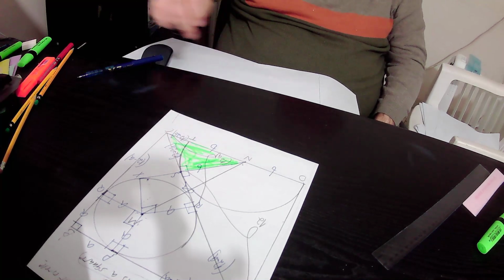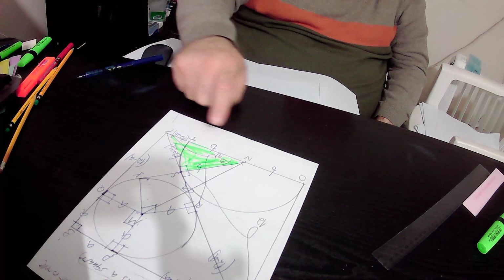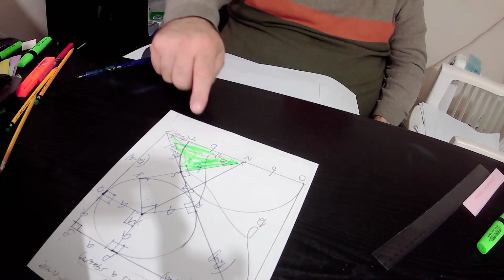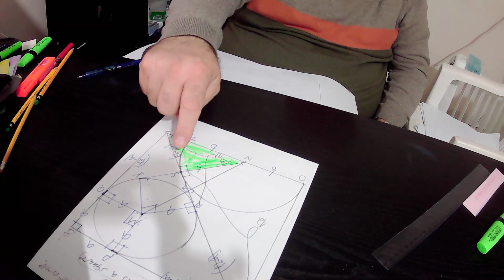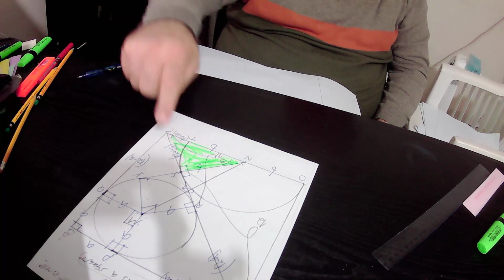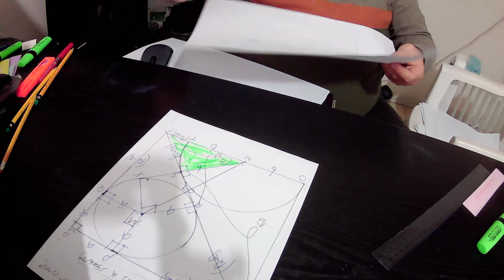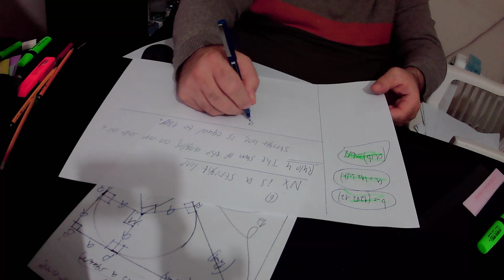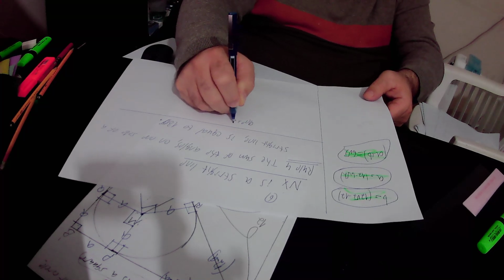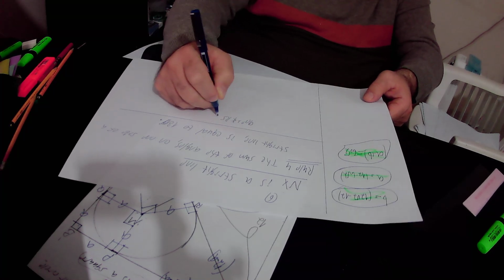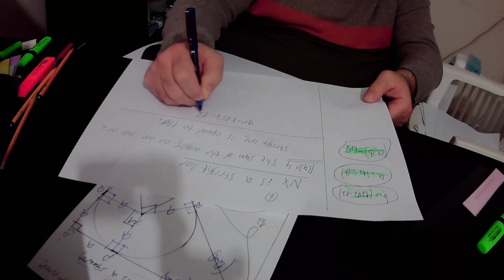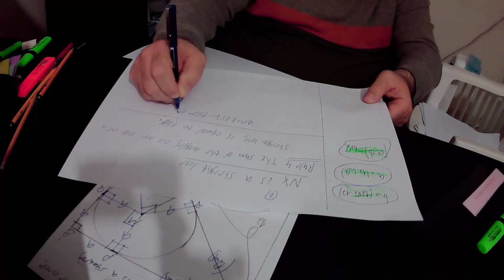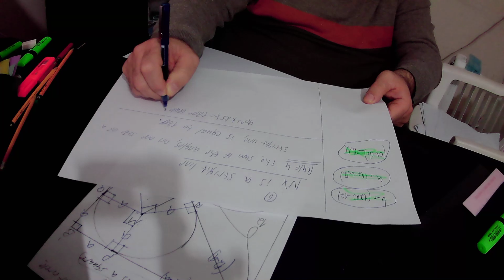So which angles do we have on the upper side of the straight line NX at point S? We have here 90 degrees, and we also have angle RSX. So 90 degrees plus the size of angle RSX, in total they must be equal to 180 degrees according to rule number 4.